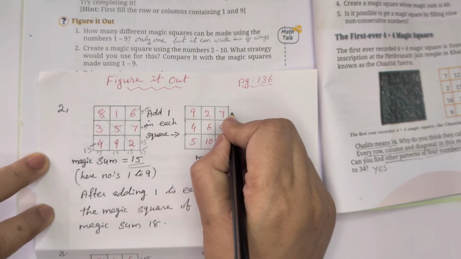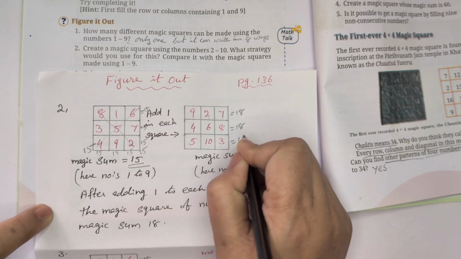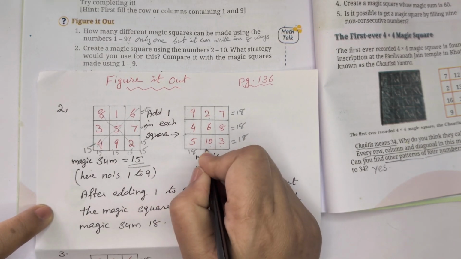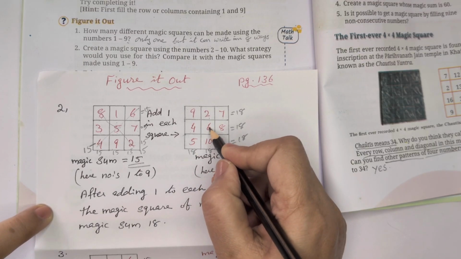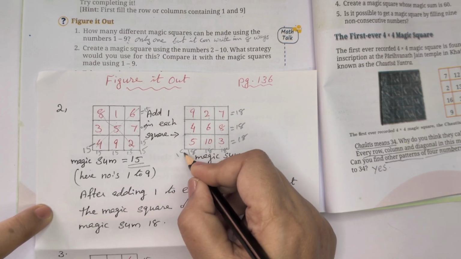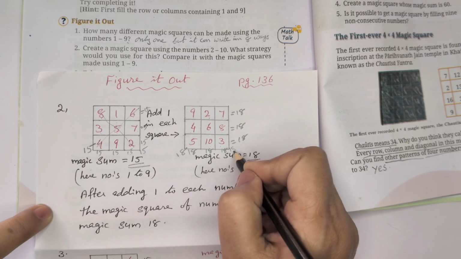If you add, we can see this side is 18 everywhere, and the columns also. Then the diagonals. Check the diagonal: 5 plus 6 is 11, plus 7 is 18. This diagonal: 9 plus 6 is 15, plus 3 is 18.